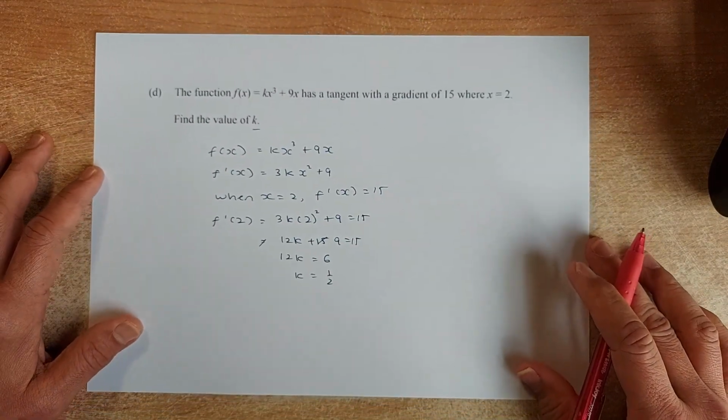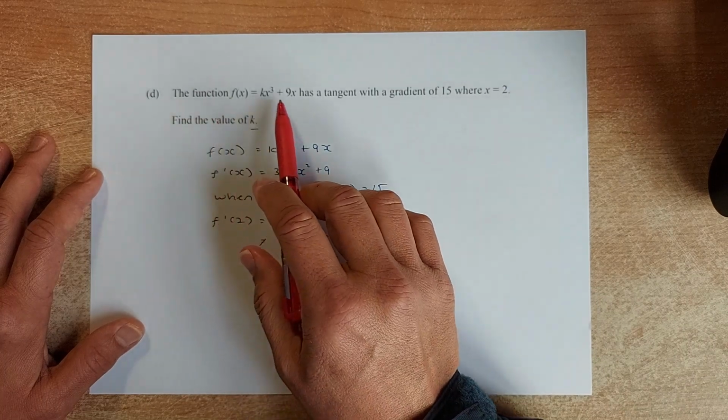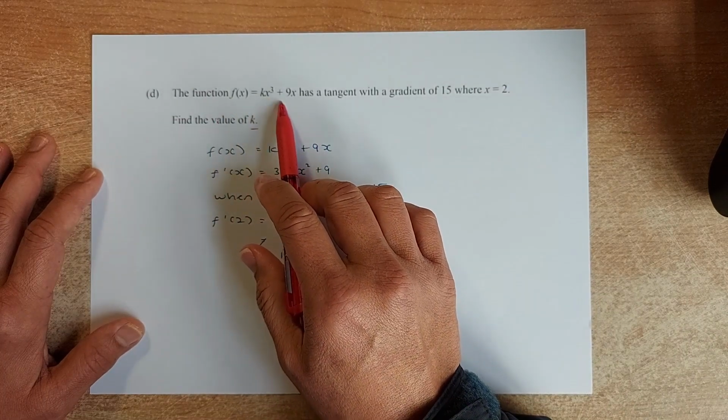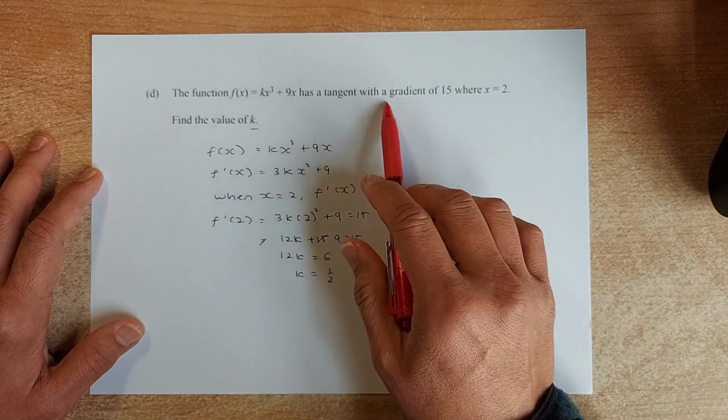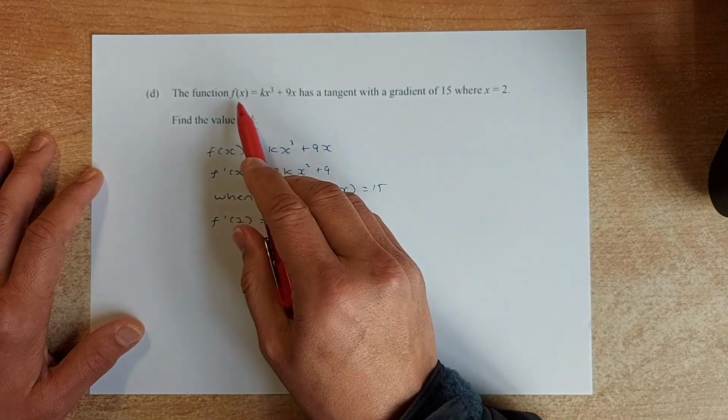Now we shall do question 4. Question 4 is a bit easy. It's going to be an achieve question. Finally, D is an achieve question, so we shall solve it now. The function kx cubed plus 9x has a tangent with gradient of 15, where x is equal to 2. So what you're going to do, you know this is the function.